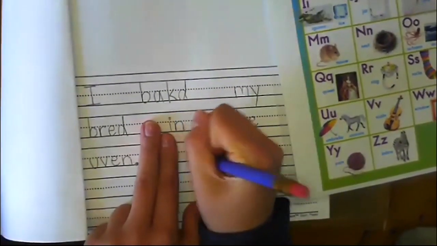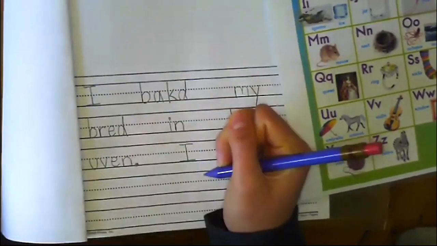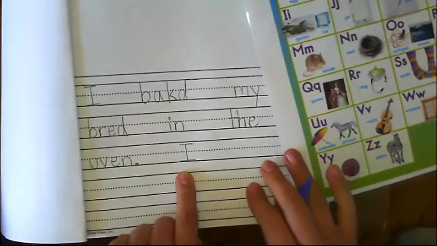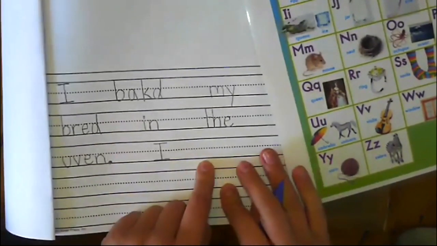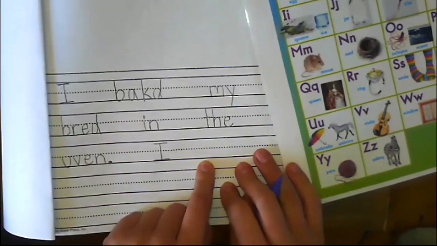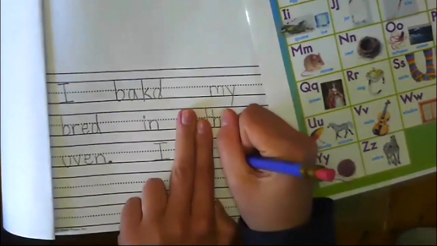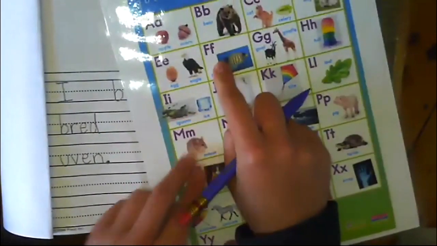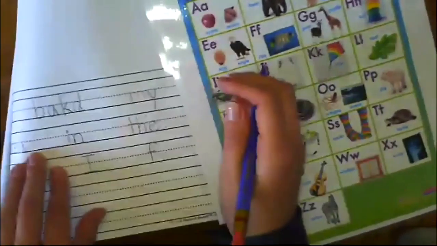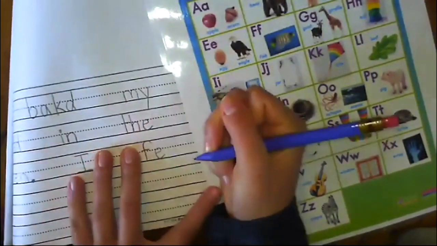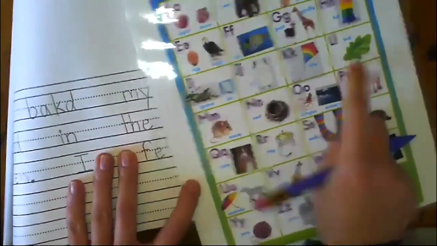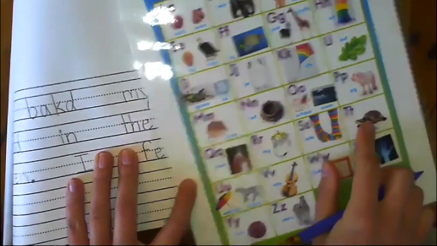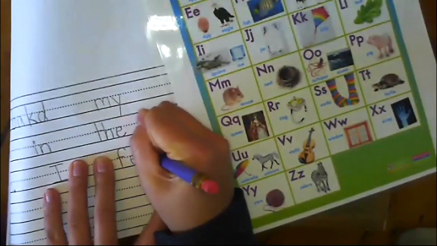Two finger space. I spells I. Uppercase because it's I, and uppercase because it's the beginning of the sentence. I. Do you want to say I was or I felt? Let's say I felt. I, F fish. E egg. L leaf. T turtle. I felt so.